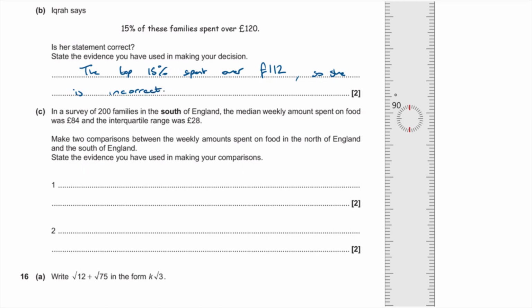Okay, and then part C says, in a survey of 200 families in the south of England, the median weekly amount spent on food was £84 and the interquartile range was 28. Make two comparisons between the weekly amount spent on food in the north of England and the south of England. State the evidence you've used to make your comparisons.